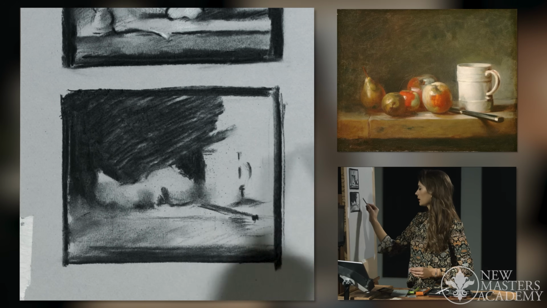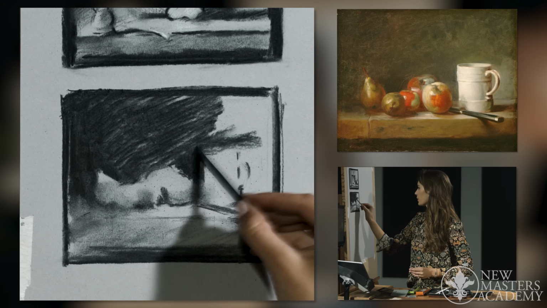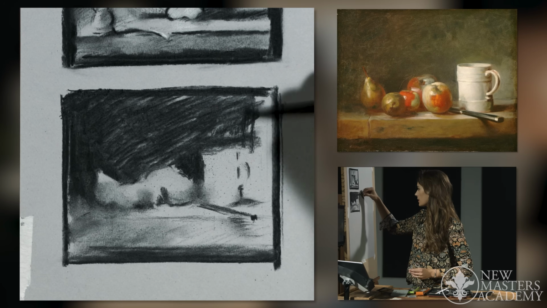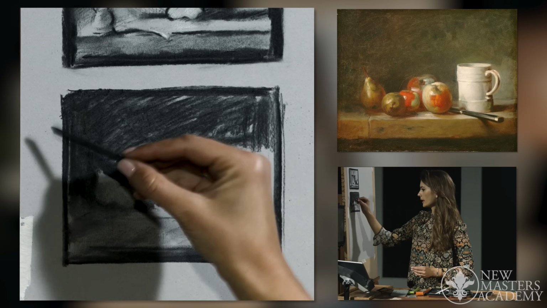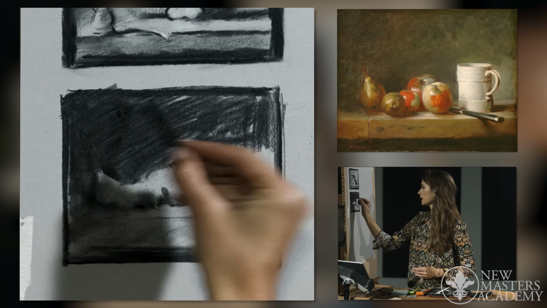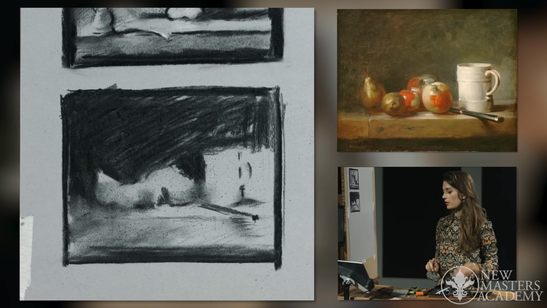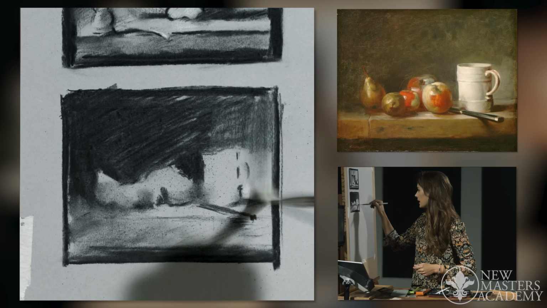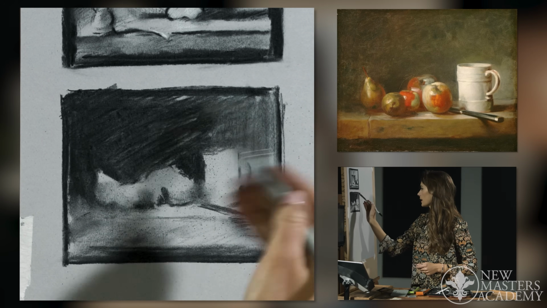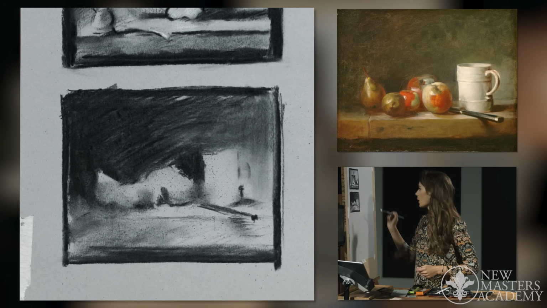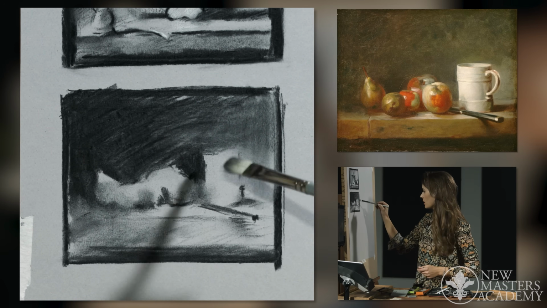One little trick Chardin often uses is that he gradates the background, as you can see. So here, even though the light is coming from that side, he's actually making that background darker in that section, and then he's lightening it here, and that creates a beautiful sense of atmosphere through the image.